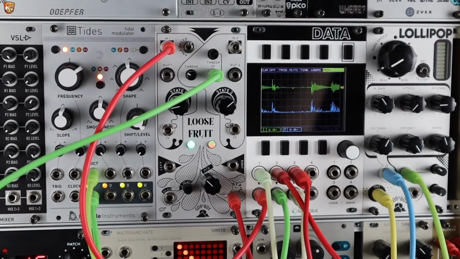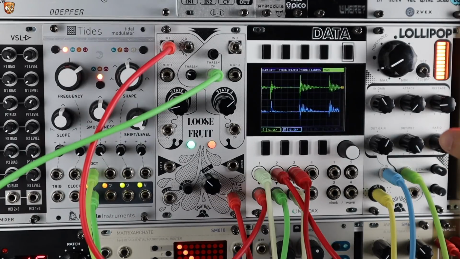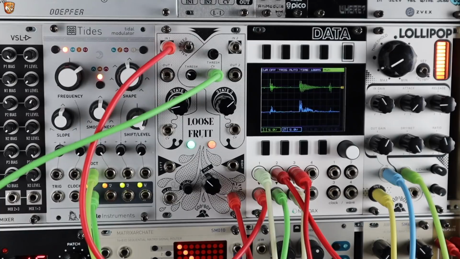So in this patch, I'm running drums through the Loose Fruit, and then I've created another processing chain with a low pass gate, some Music Thing Modular spring reverb, and the God's Box lollipop compressor, and I'm side chaining the compression against the dry drum sound. Here's the result and what we'll ultimately get to, but I'm going to break down the patch and then build this back up. So let's just have a listen.